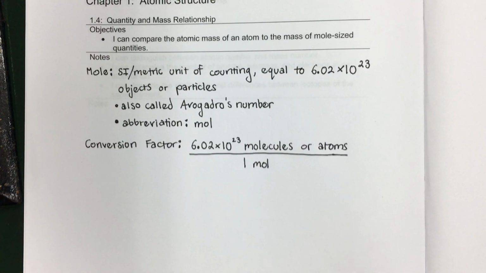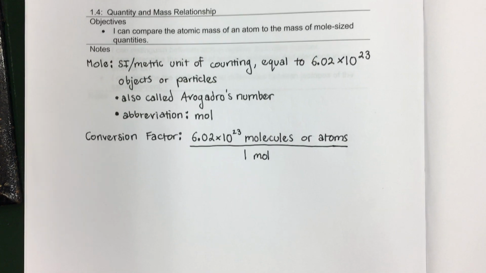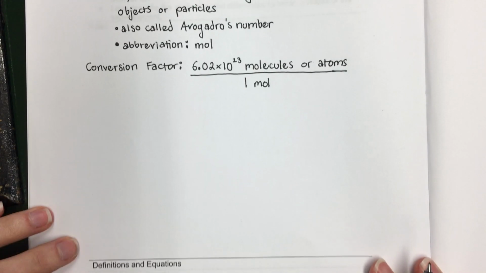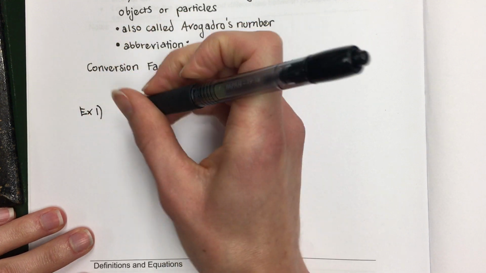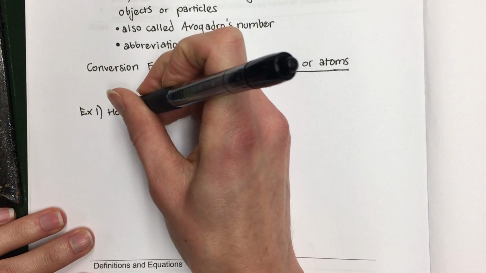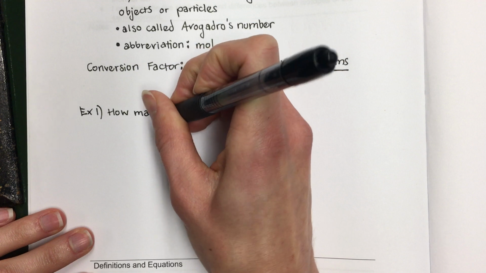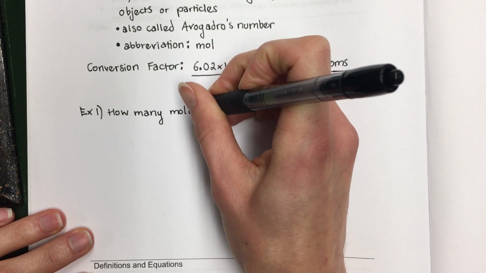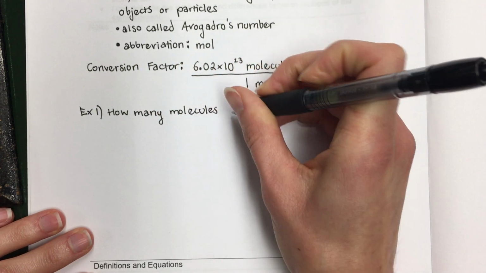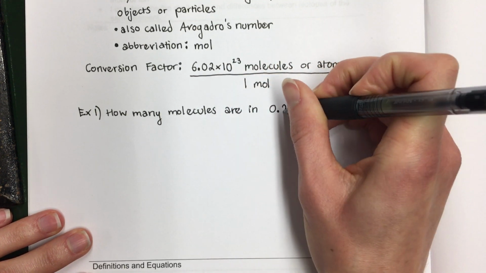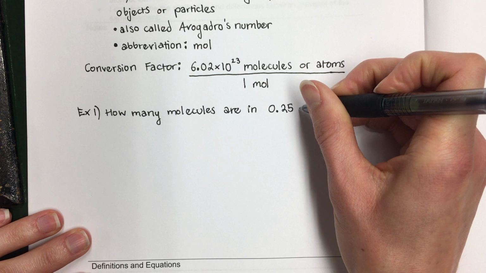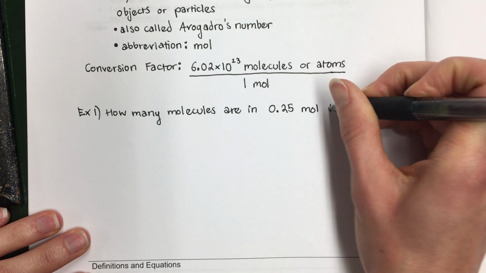All right, so last thing we're going to do in the notes is I'm going to show you how we use this conversion factor to solve problems. So, example number 1. I want to know how many molecules are in 0.25 moles of H2O.